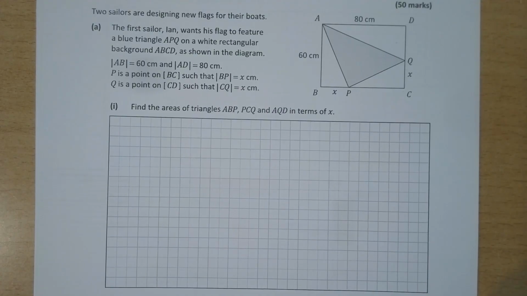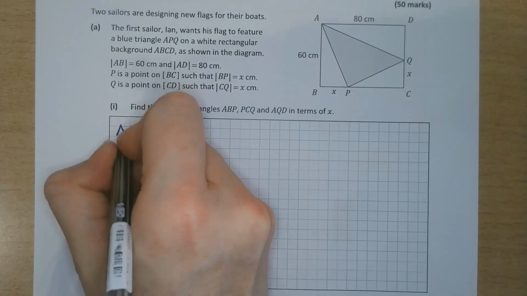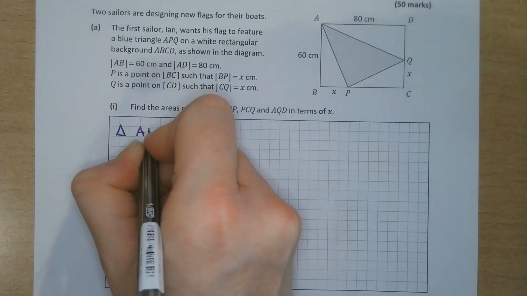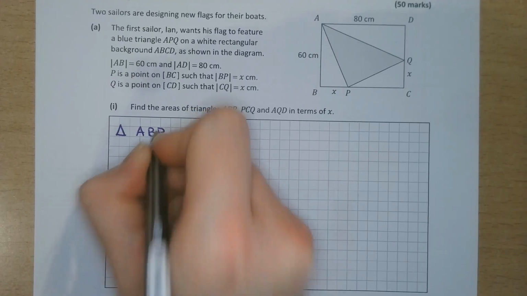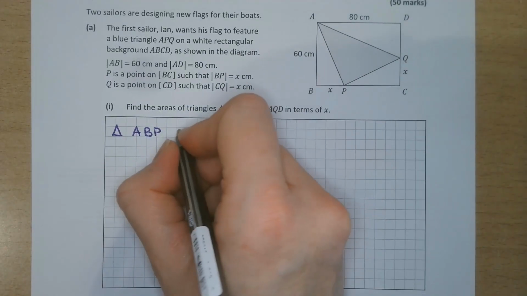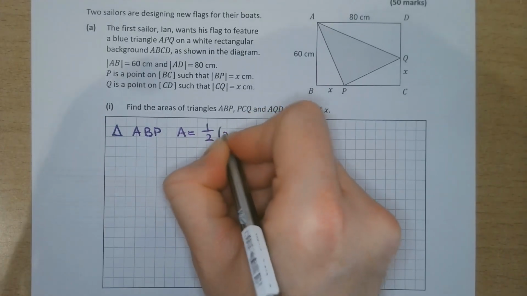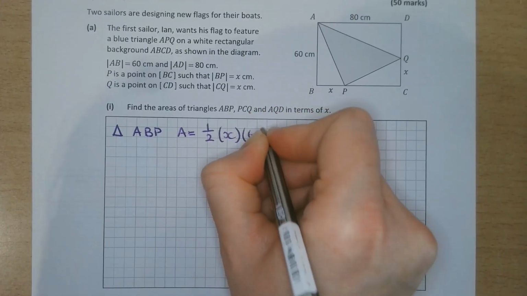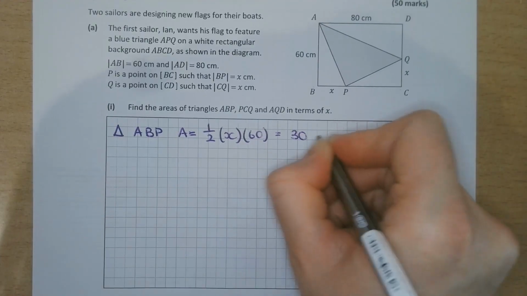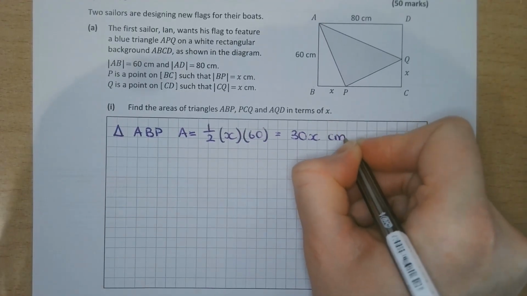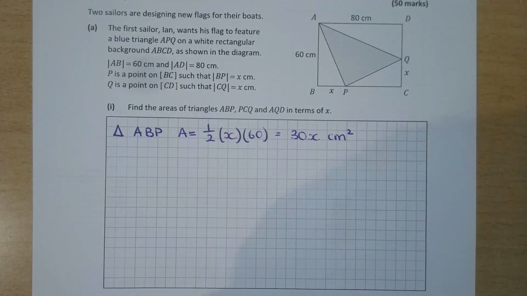So when we're finding the area of a triangle, the most basic way is half the base times the height, and we're actually going to use that here. If we look at the first triangle, ABP, the area will be half multiplied by x multiplied by 60, which is 30x centimeters squared. So that's the first one done.